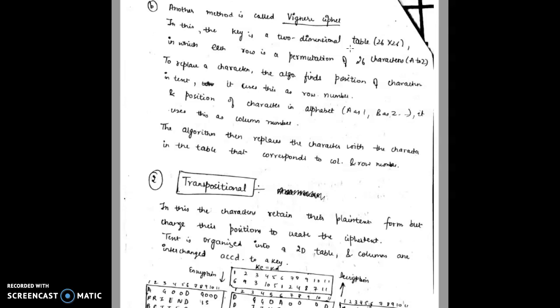The row number is given by the position of the character, and the column number is given by the position of the character in the alphabet, meaning A as 1, B as 2, C as 3, D as 4, and so on, Z as 26. So D as 4, we'll take row number 1 and column number 4. The entry in that crisscross table gives you the character which will replace D.